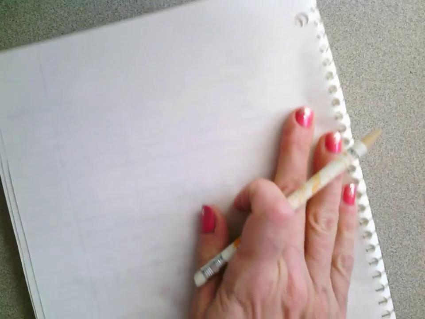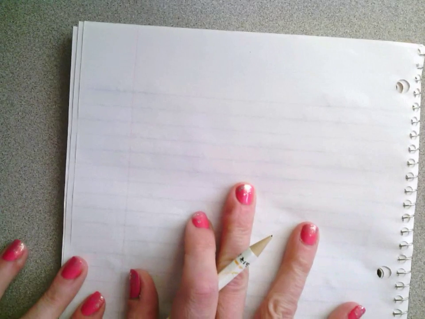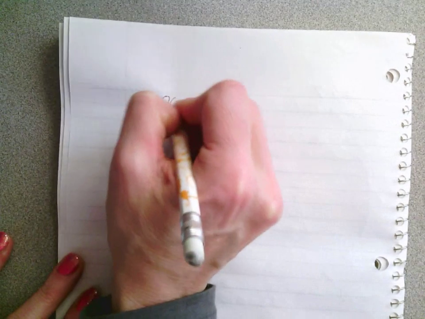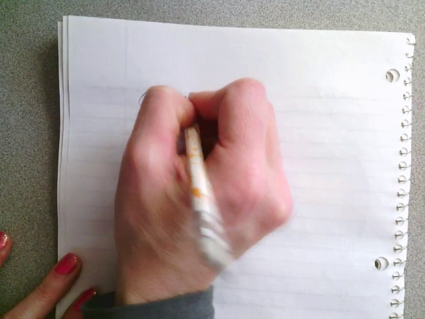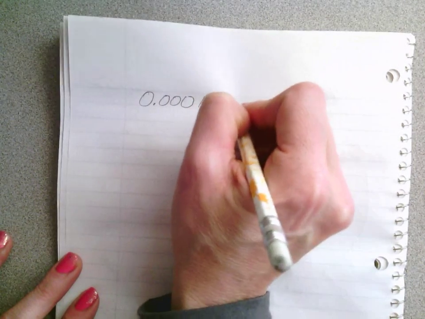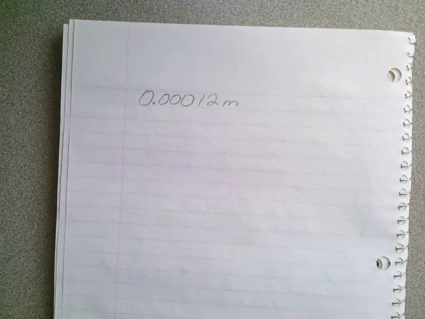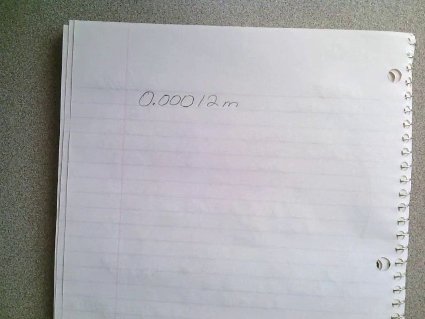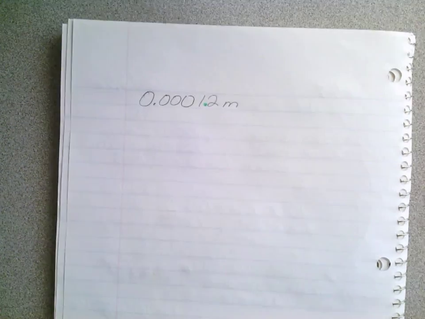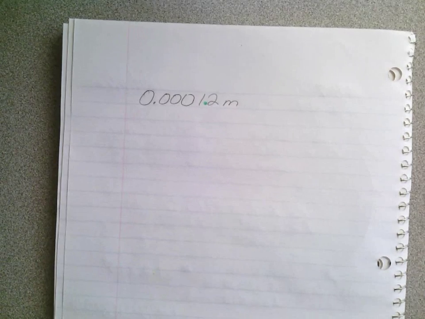It's a little bit different when it's a little teeny weeny number, like the thickness of the retina. Stay with me, folks. The retina itself is 0.0012 of a meter thick. We're going to follow the same steps, placing a decimal to create a number that looks like it's between 1 and 10. 1.2 look good?